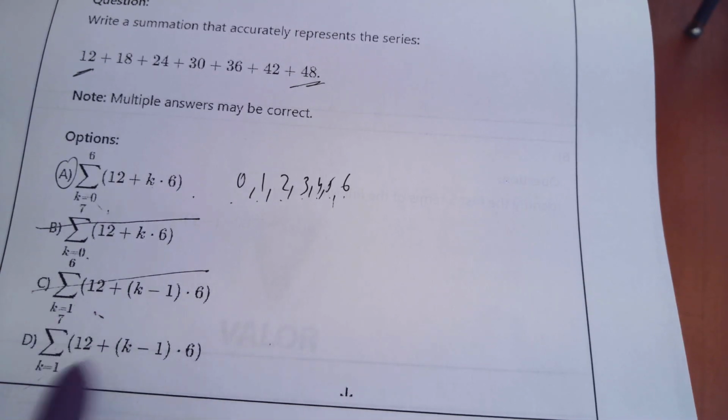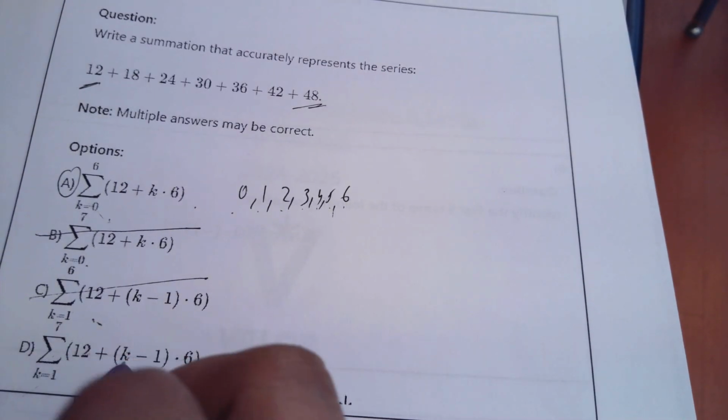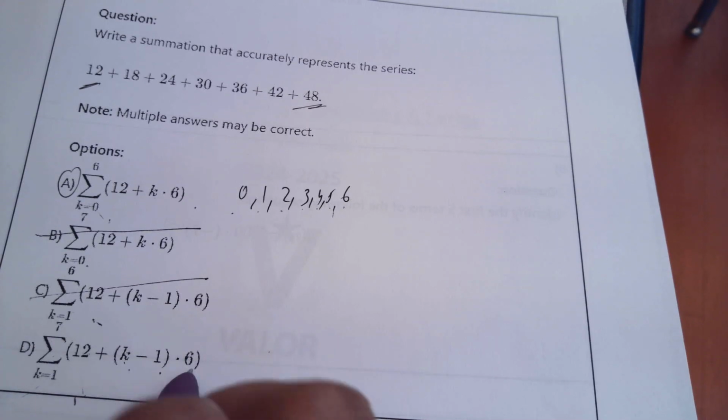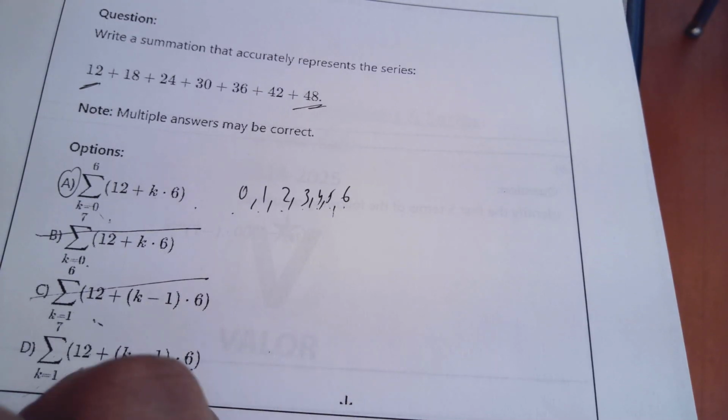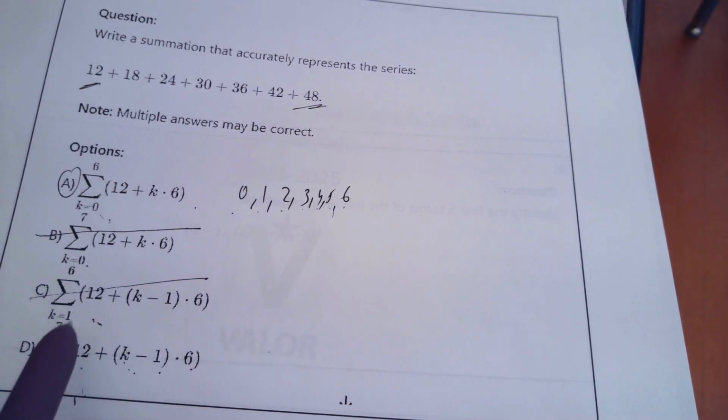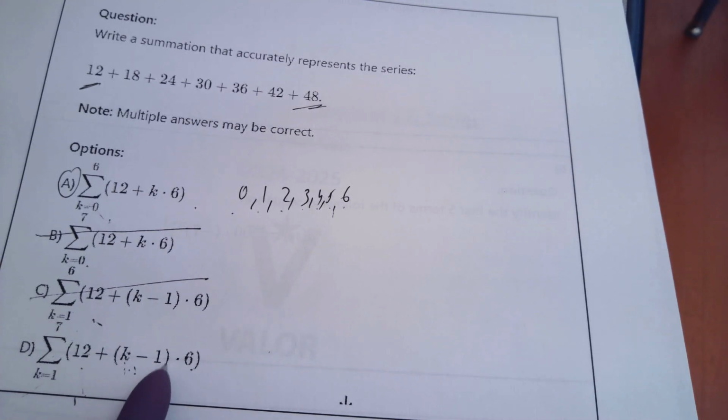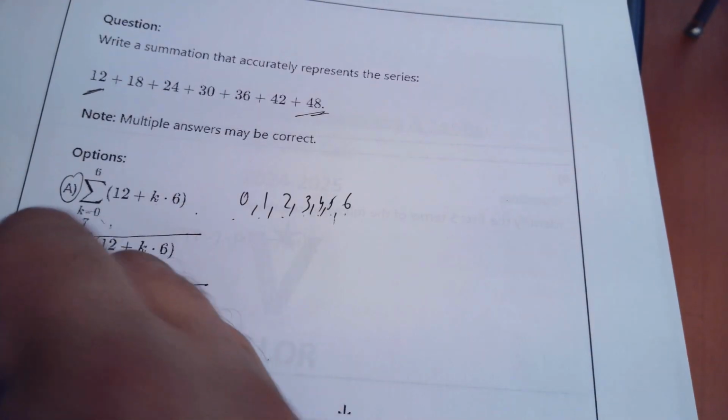How do I know if this also is part of my answer? Well, plug it in. 1 minus 1 is 0. 0 times 6 is 0. And 0 plus 12 is 12. So that checks out. When I plug in 7, 7 minus 1 is 6. 6 times 6 is 36. 36 plus 12 is 48. So that checks out as well.